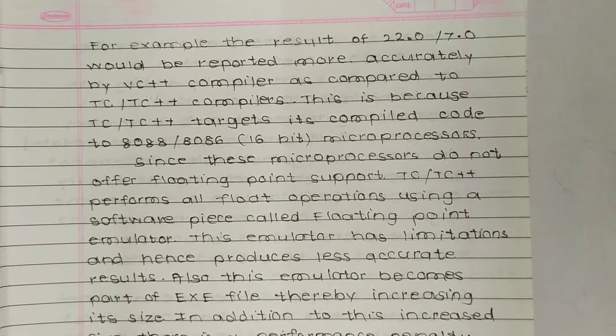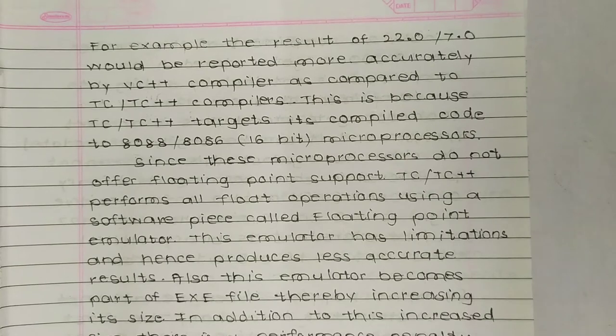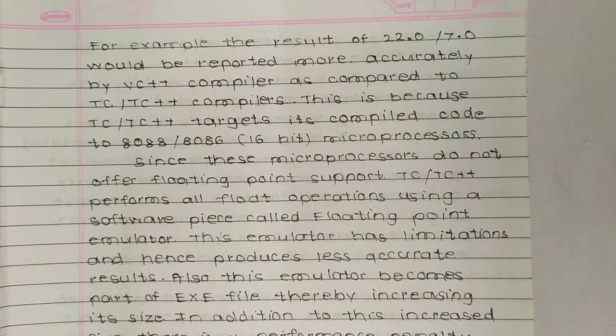So Visual C++ compiler is more accurate. This is because Turbo C++ targets its compiled code to 8088, 8086, that is 16-bit microprocessors.